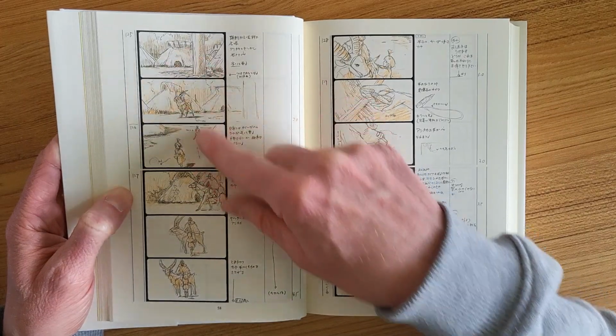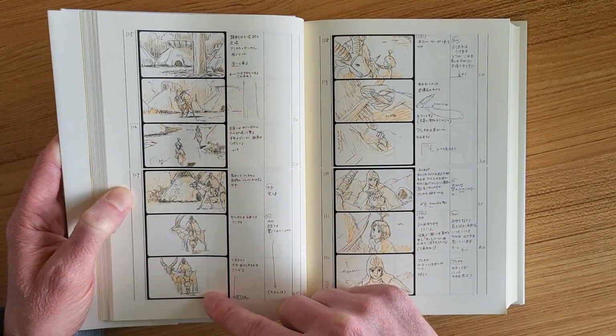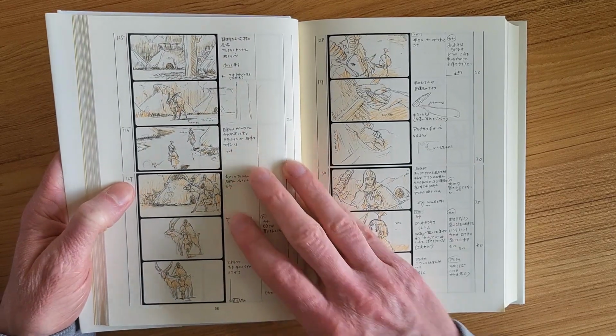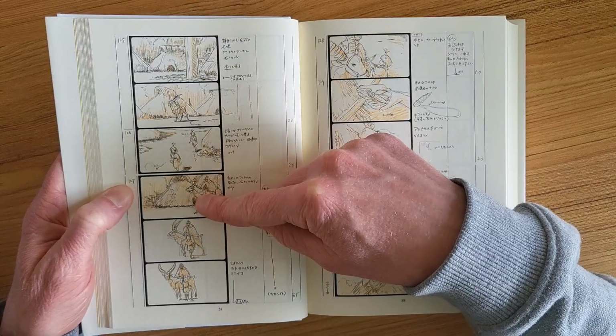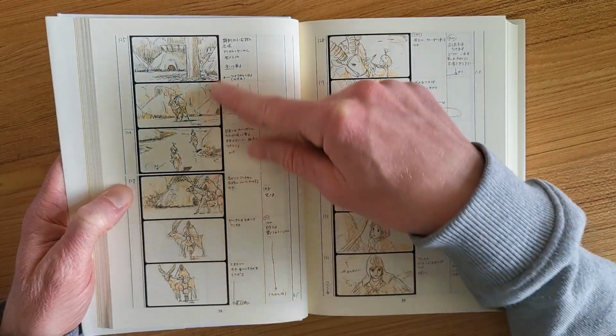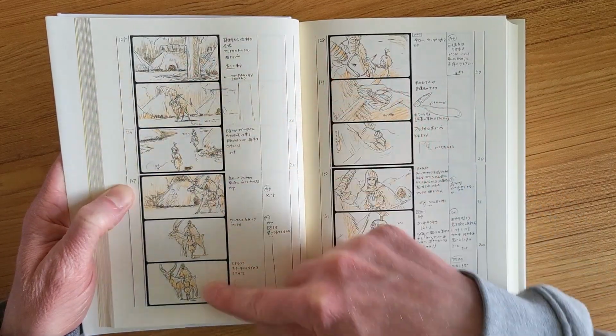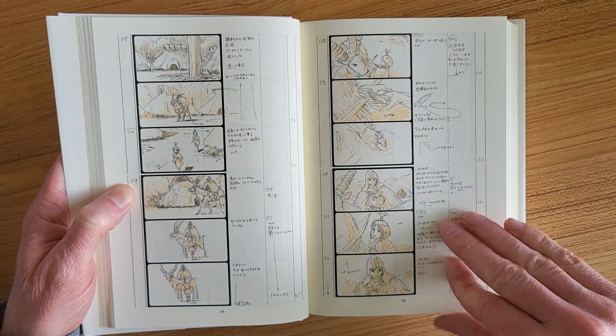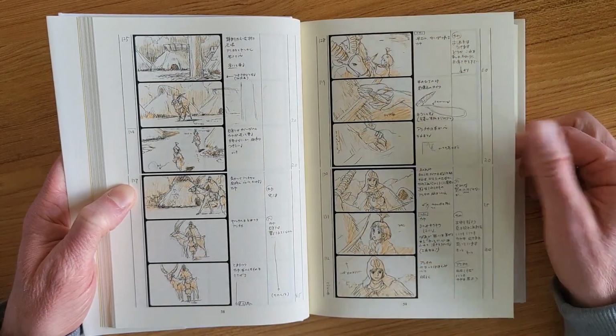This is Jomon buildings. So it's a mix between, yeah, it's from a Jomon tribe, it seems. But there are also Yayoi people in Mononoke.